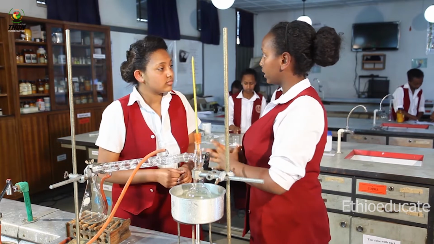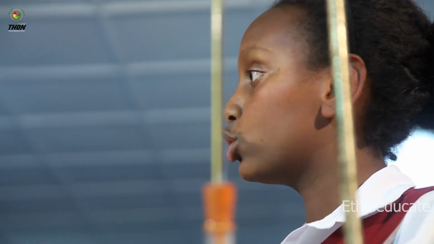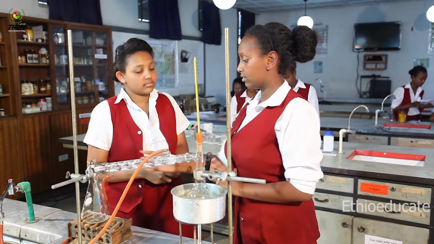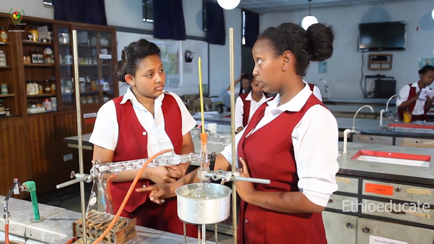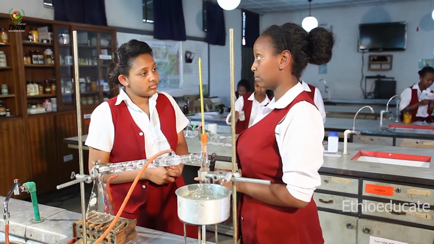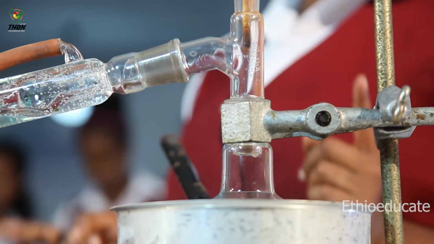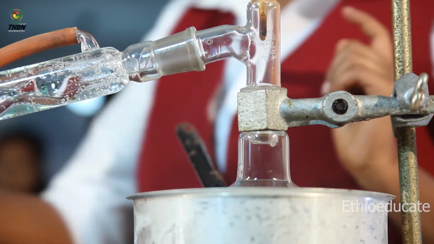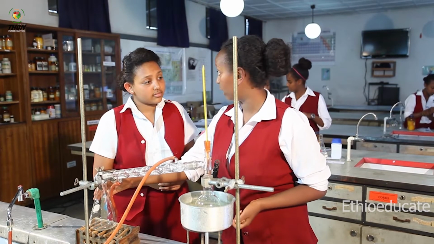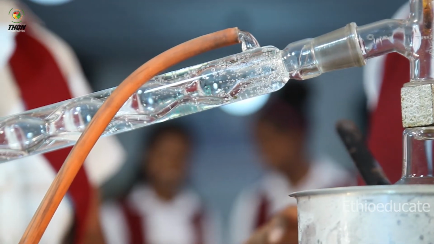So from our generalization, we know that water boils at a boiling point of around 100 degrees Celsius, right? That's correct. So we can assume that this liquid gathering in the conical flask is not water, but rather the other constituent of the mixture, which is ethanol. So here I have succeeded in separating the mixture. I have the ethanol separated in my conical flask and have the separated water alone here in my round bottom flask.